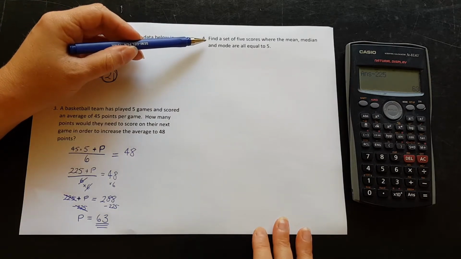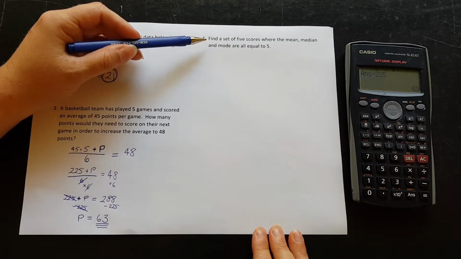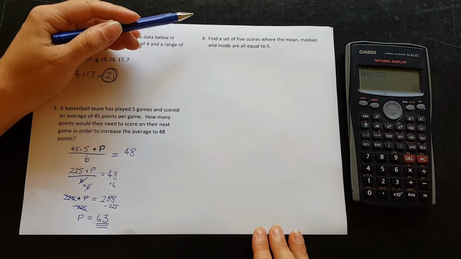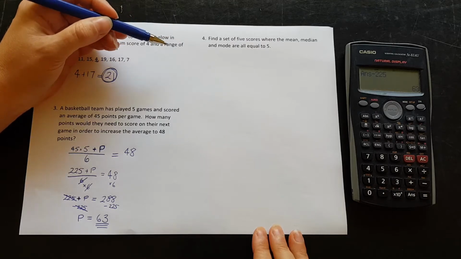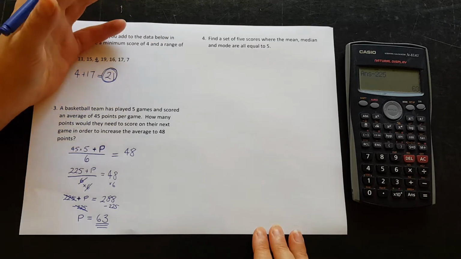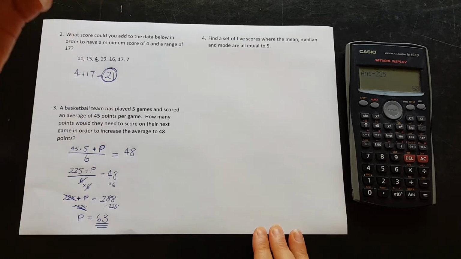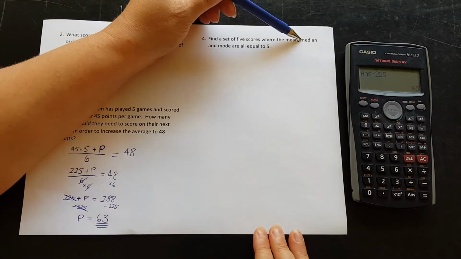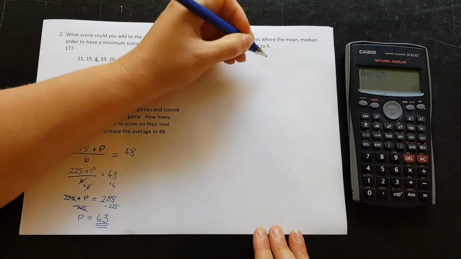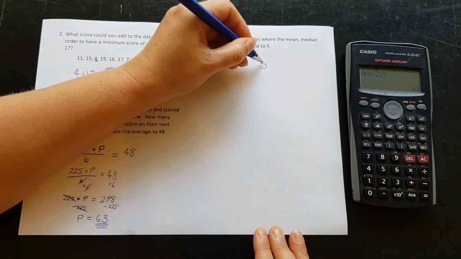All right, question 4. Find a set of 5 scores where the mean, median, and mode are all equal to 5. Now there's quite a few options you could have here for an answer. In order for there to be a median of 5, that means the middle number has to be 5.